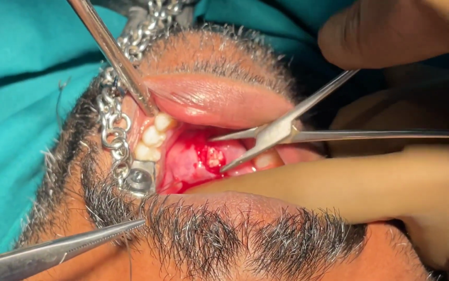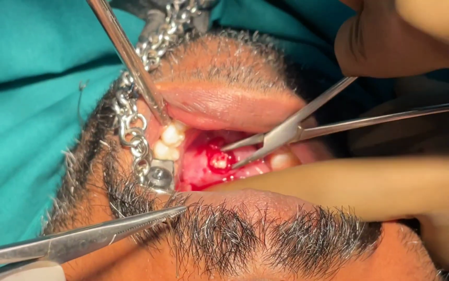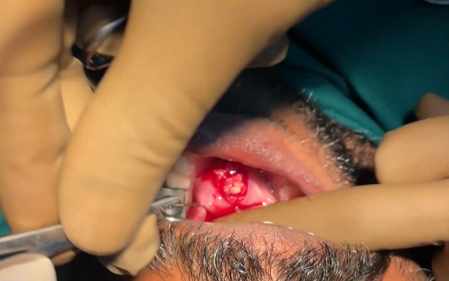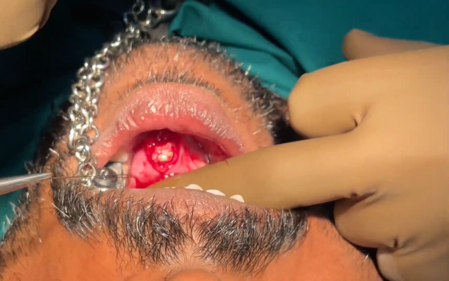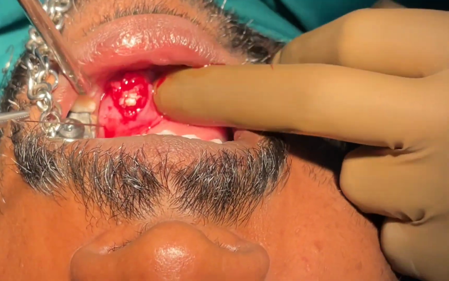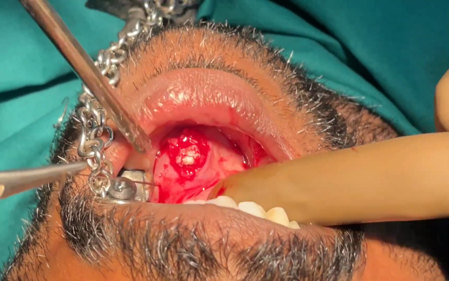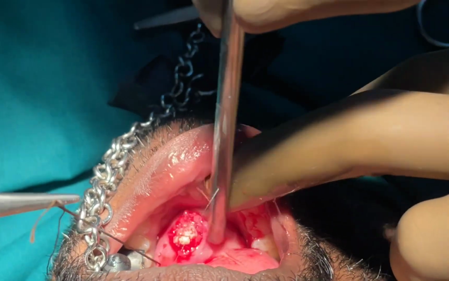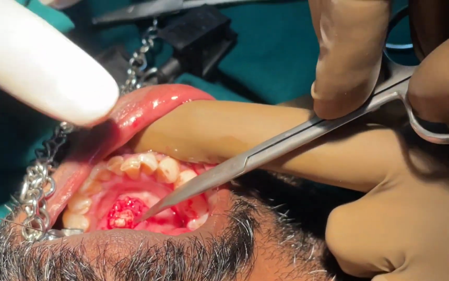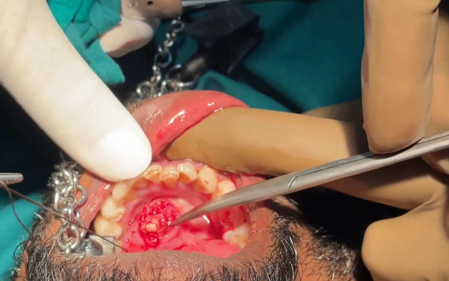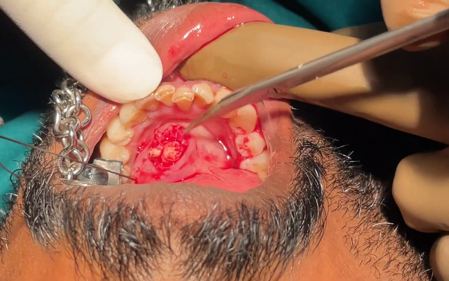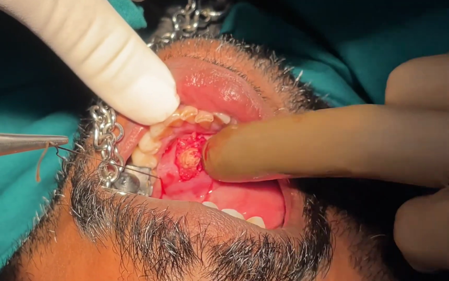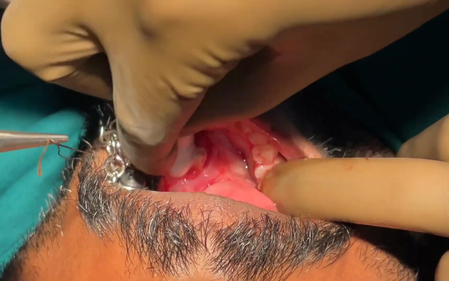So now I have just switched from a sharp dissection to using a mosquito artery forceps, and each and every time I'm trying to see that the stone doesn't dislodge posteriorly. I'm trying to pull the stay suture up so that the stone will be pushed forward. So now you can see the opening is made slightly wider so that the entire stone can be taken out in one piece. Hold the stay suture firmly so that the stone doesn't get dislodged posteriorly.